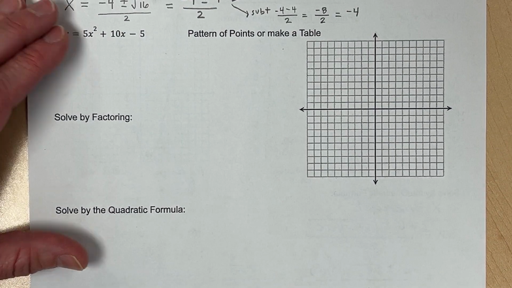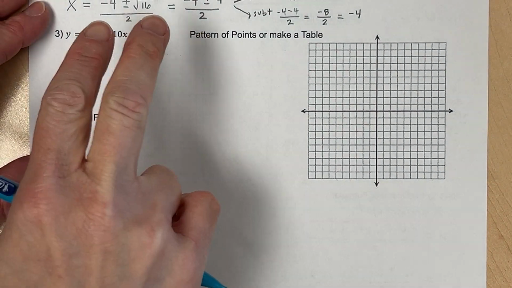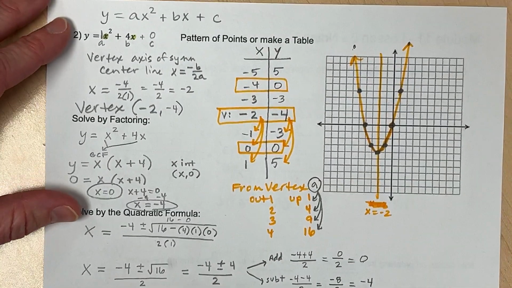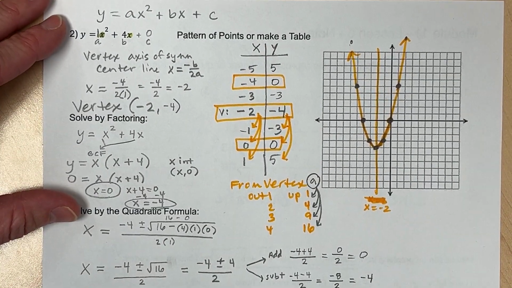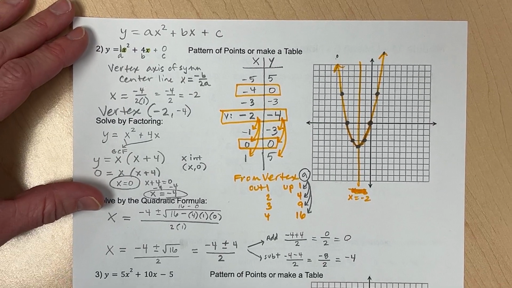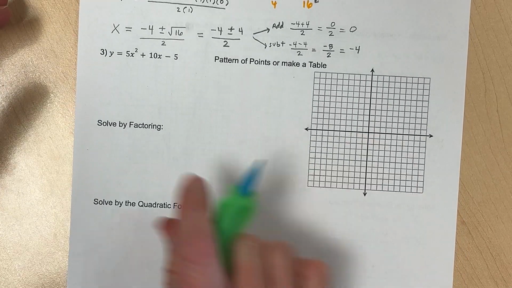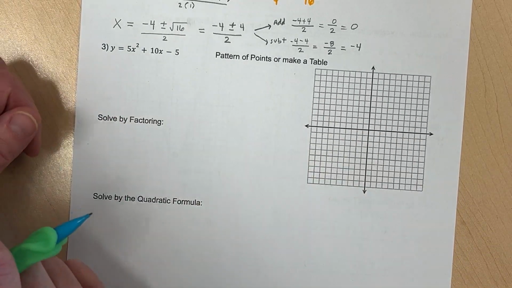Here's my very last video, example number 3 of a not 1. And we are going to do the same process of what we had been doing before. We're going to graph from standard form by finding the vertex and by factoring and quadratic formula. You're going to see something unique happen with this one here, but I'm going to start the process the same way.